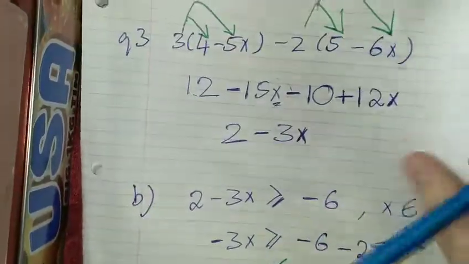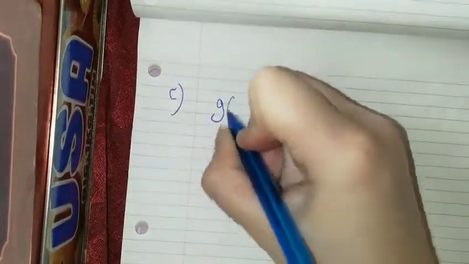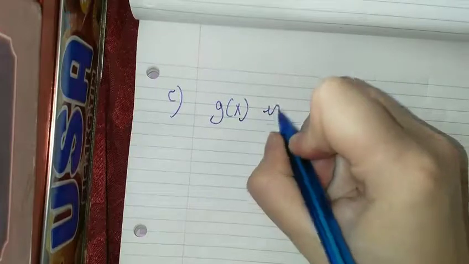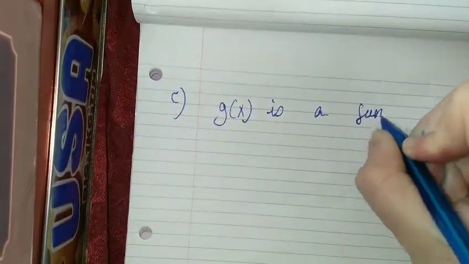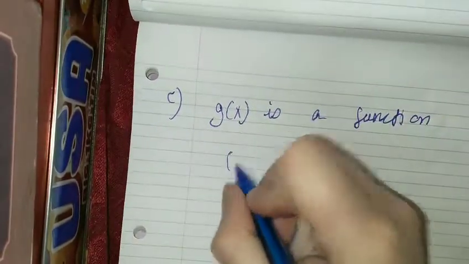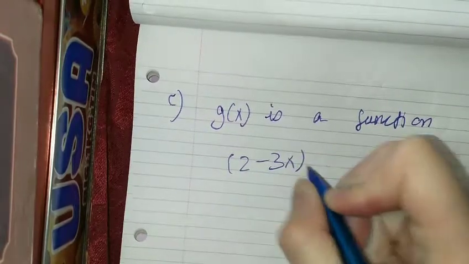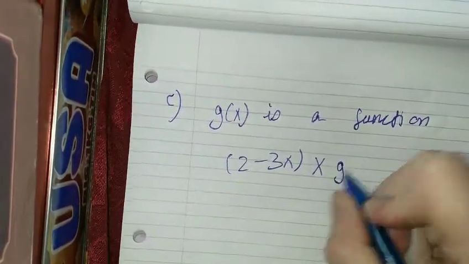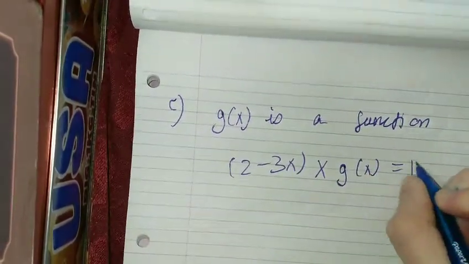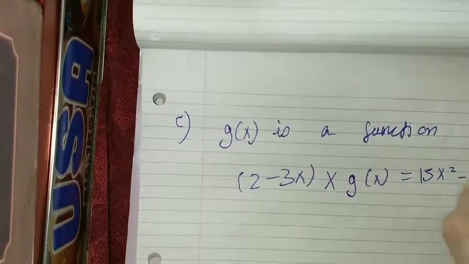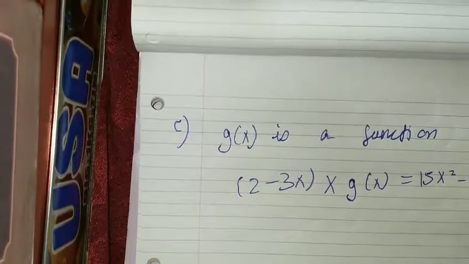And then the next part, part C, we were told g of x is a function, and 2 minus 3x multiplied by g of x is equal to 15x squared minus 22x plus 8.